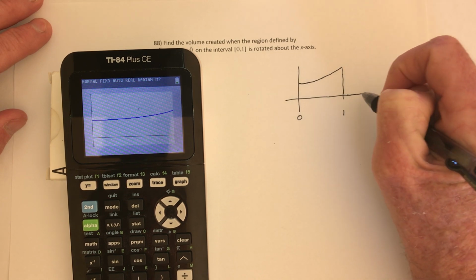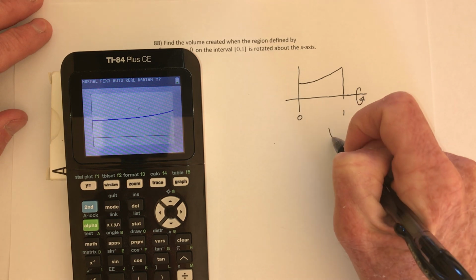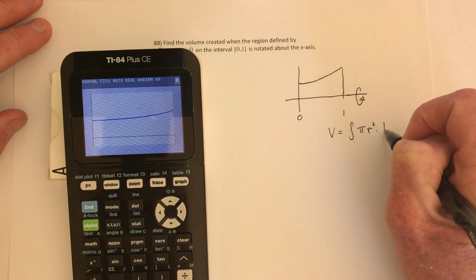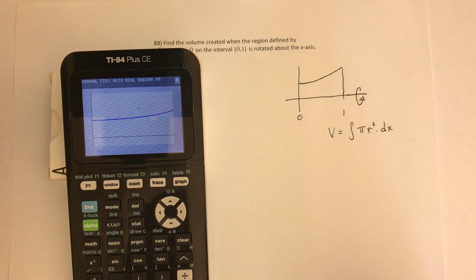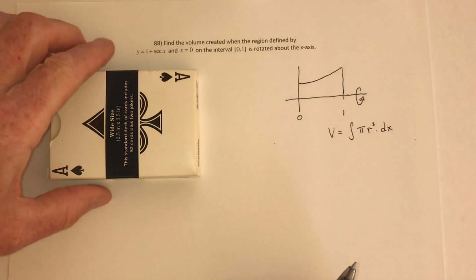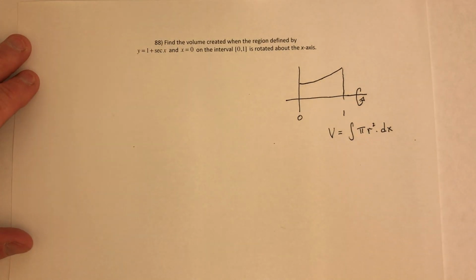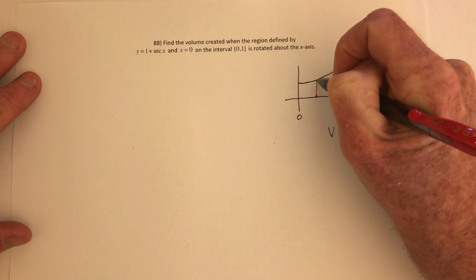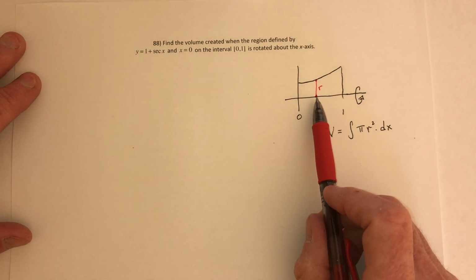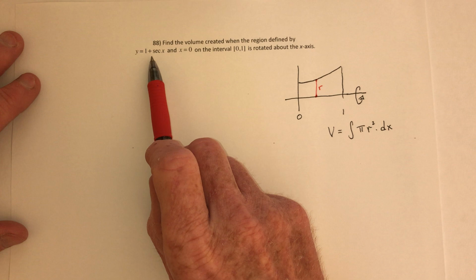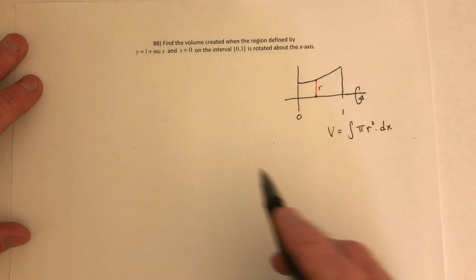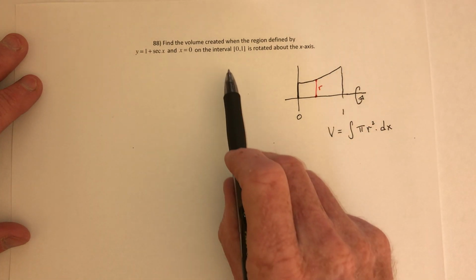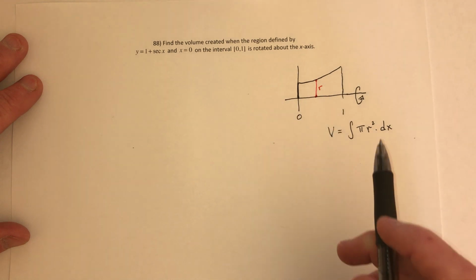And then we're rotating this about the x-axis. So we're going to be using the formula that you integrate pi, the radius squared, and then dx. So the radius goes from the axis of rotation over to the object. So this is going to be the radius, which is actually going to be just that function right there. And this x equals 0 means the y-axis, which means it's being cut off right here, which doesn't make a big difference because it says to go from 0 to 1 anyway.